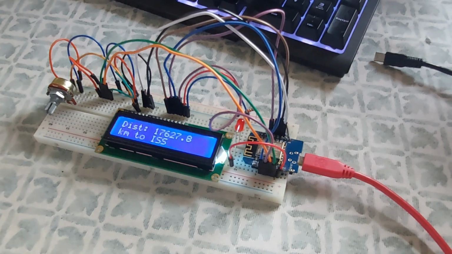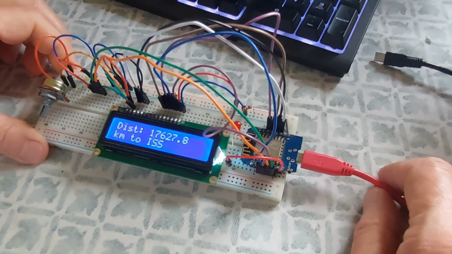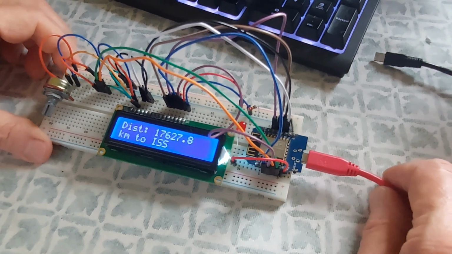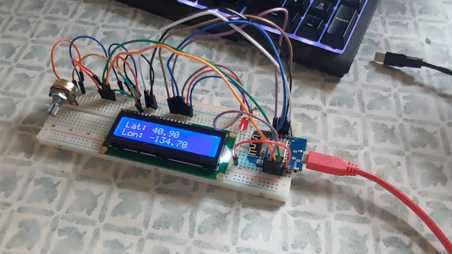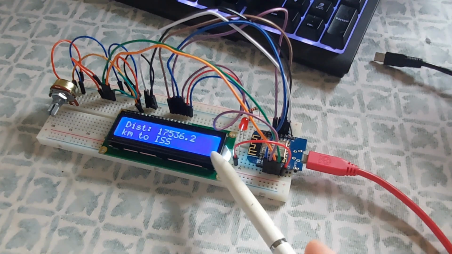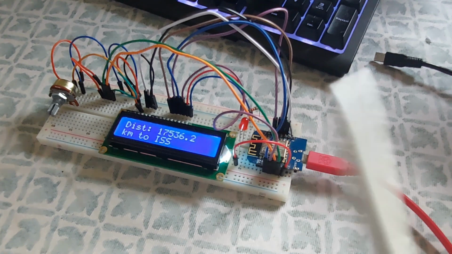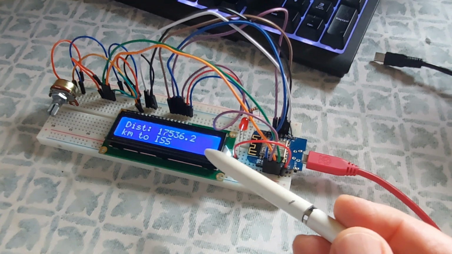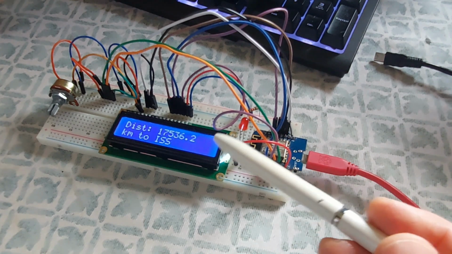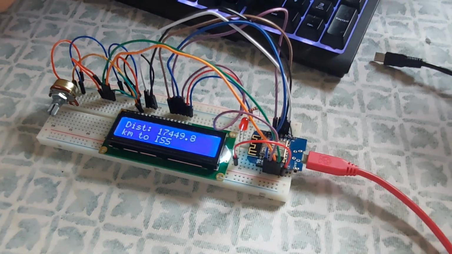Right, everybody, back again. This is one of the last ones about the ISS. I've done this one because it's on a 6-pin LCD. So it's the one without the chips. It's not an I2C with 2 wires, but the one with 6 wires.